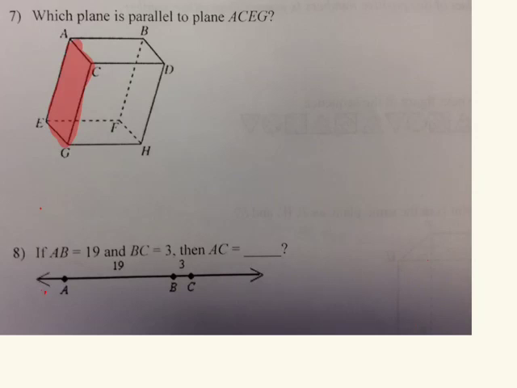Okay, if I'm looking for something that is parallel to this plane, and I want to say another plane that is parallel to that, I already identified plane ACEG, so I'm just looking at the plane that will never touch it. If I pick ABEF, those still intersect at AE, so that can't be an answer. All the other ones can't be. The only one that will work is this one because they'll never intersect.